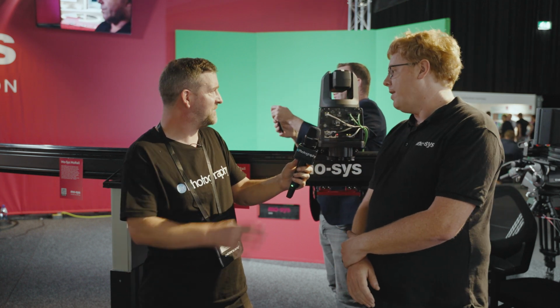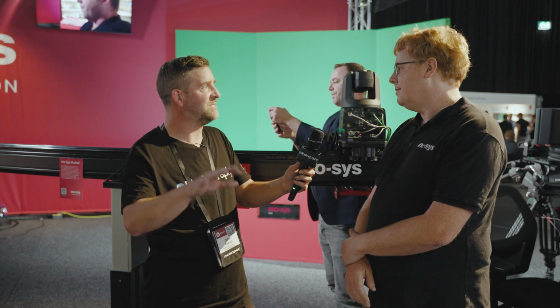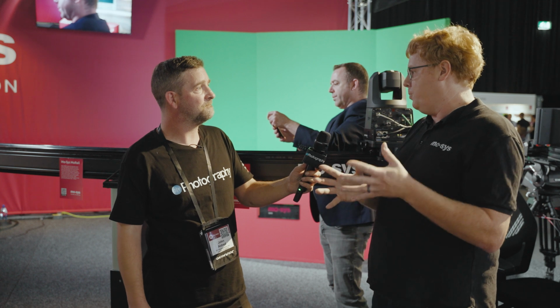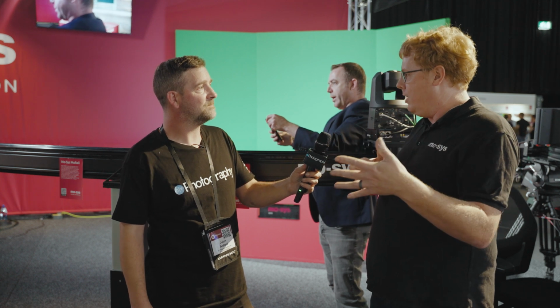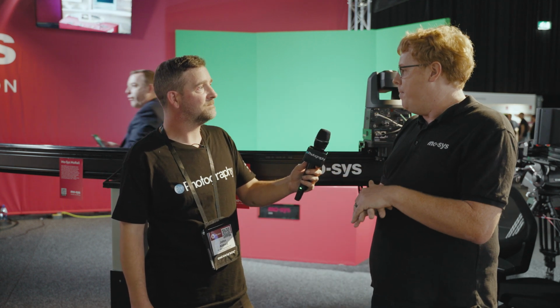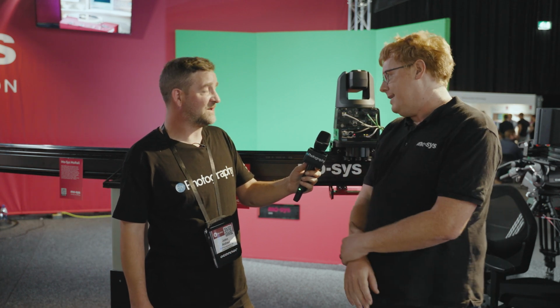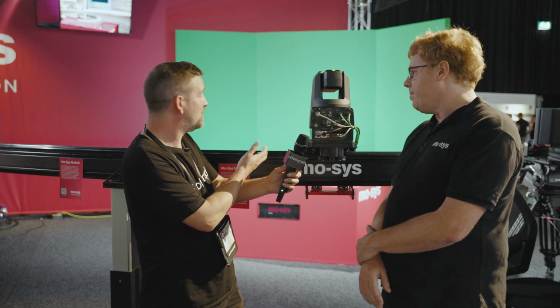Brilliant. So it's a bit like 3D planar tracking in Blender or something, but in real time. Exactly. If you've ever used any of those post-production tools to figure out where the camera is, match moving the camera, then we're doing that, but all in real time with our Star Tracker system. Fantastic. Well, tell us about some of the gear.